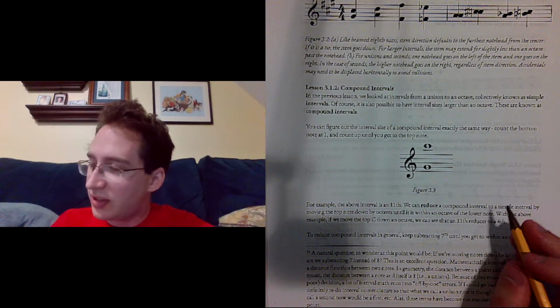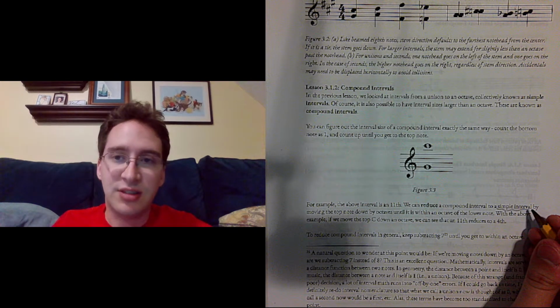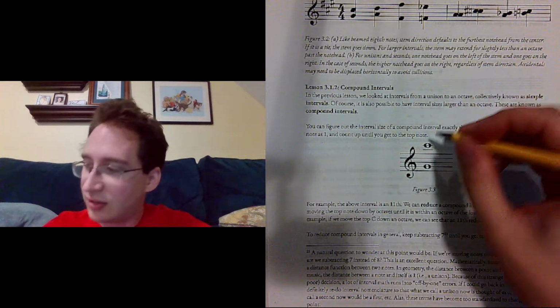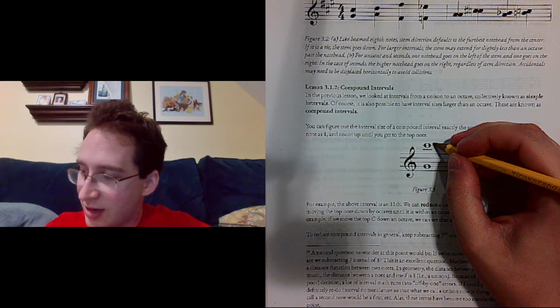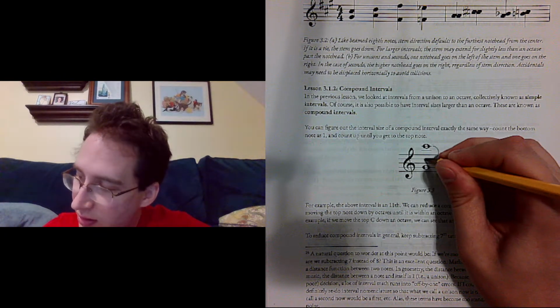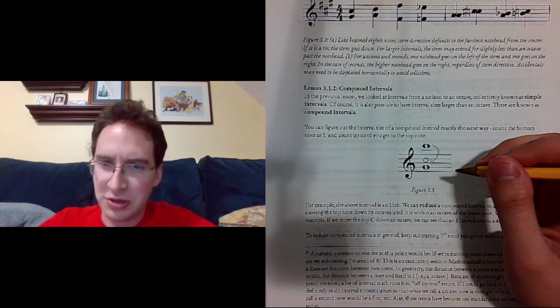You can reduce a compound interval to a simple interval. A simple interval is just unison to an octave, by moving the top note down by octaves until you can't move it down anymore without going below the lower note. So in this case, you can move the C down an octave. Bam. Oh, and I know that that's a fourth just by looking at it.